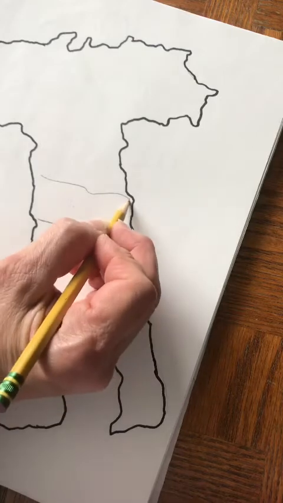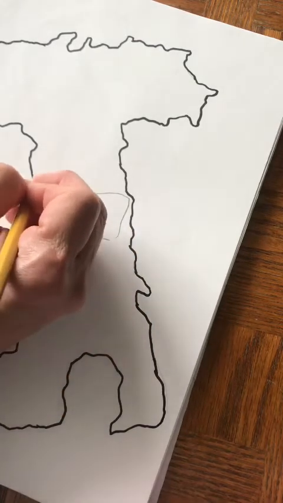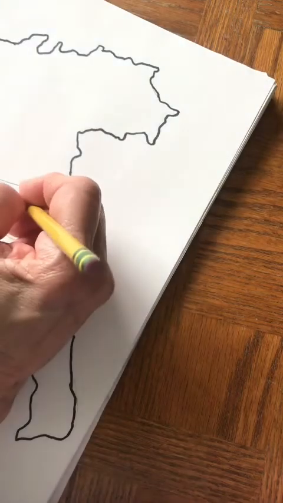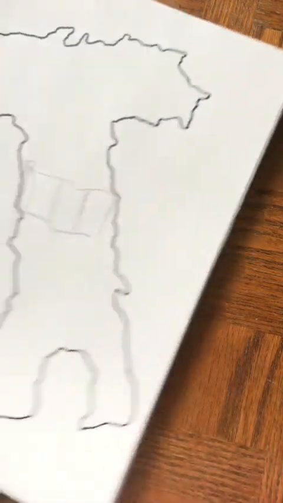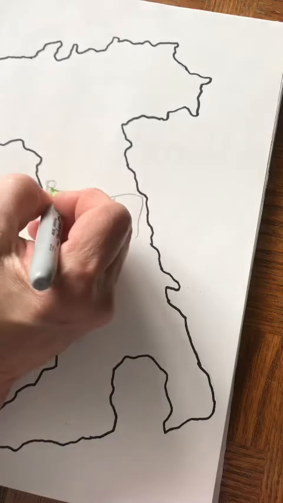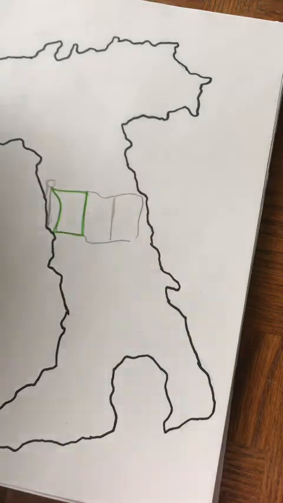I'll draw the flag waving, something like that. And I will do the stripes like that. So I'd like you to incorporate the flag, but you can incorporate it any way you'd like.